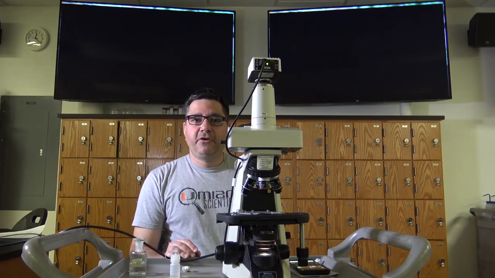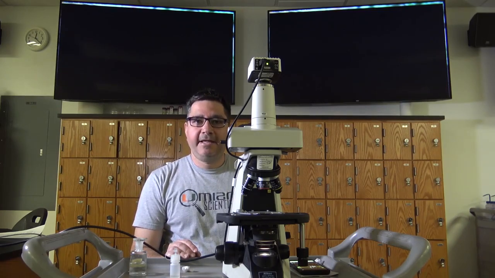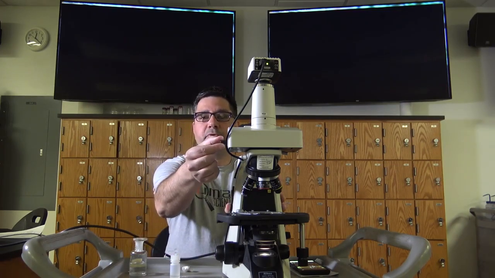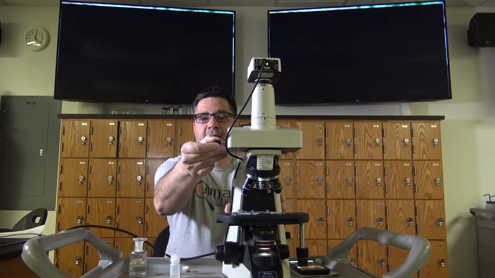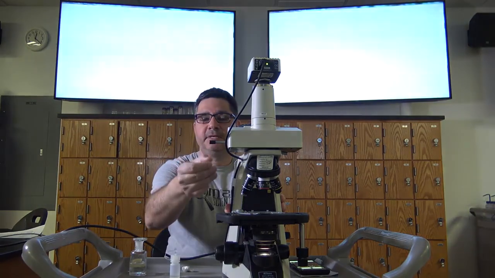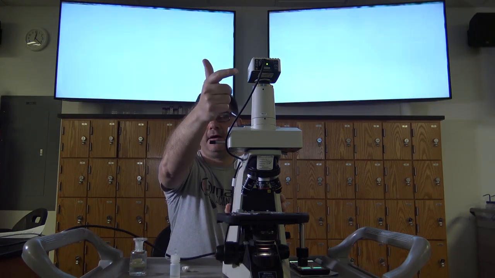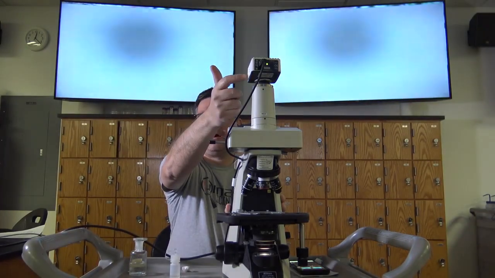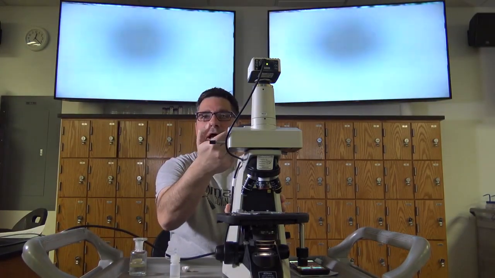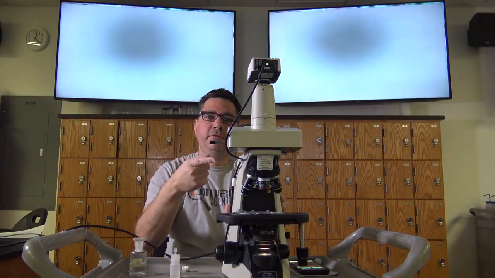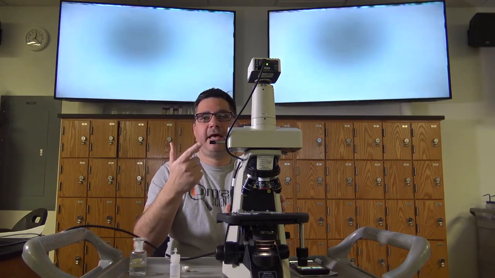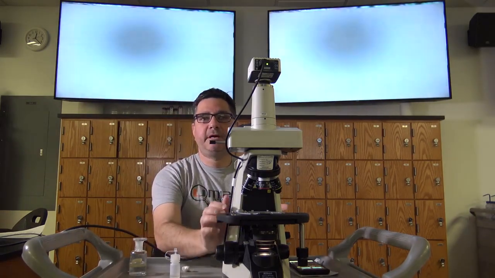Because we are using a scope that's equipped with a trinocular head, it is necessary to pull the little handle on the side of the trinocular head to the first position. This allows the light to pass through the scope to the sensor on the camera, as well as through the eyepieces, so that you can look through it and see something as well as capture something at the same time.